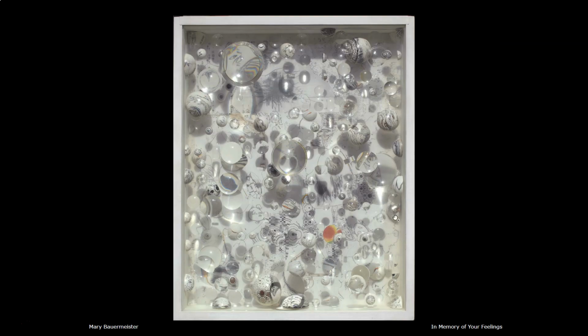And you can see a lot of these refractive and prismatic effects going on in this art piece, In Memory of Your Feelings by Mary Baumeister. There's a bunch of lenses and a bunch of spherical objects. Another thing that's interesting about something that's refractive or see-through is it will cast some kind of shadow, but it will also have that prismatic little light effect, that little rainbow going on in the middle. So you get these weird rainbows where the light's passing through, and then you get these weird distortions of the image as the light's refracted back out.